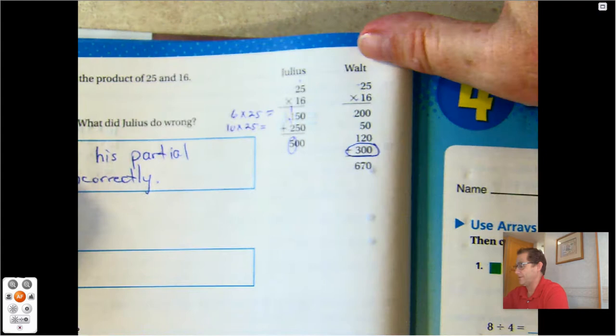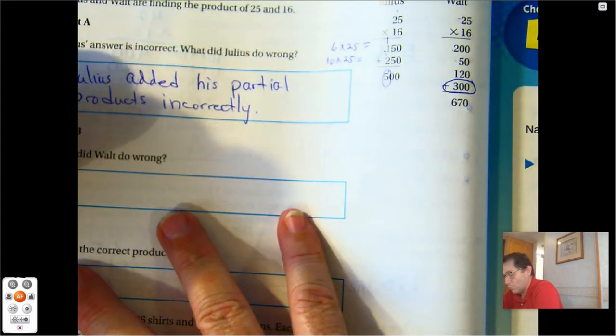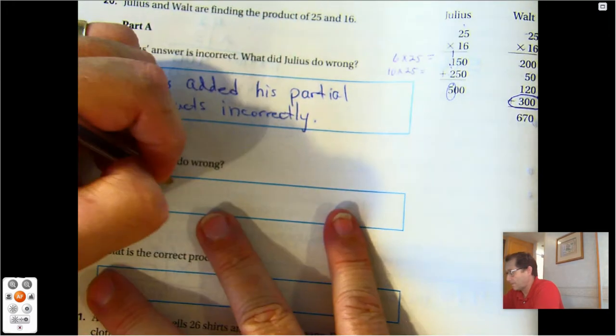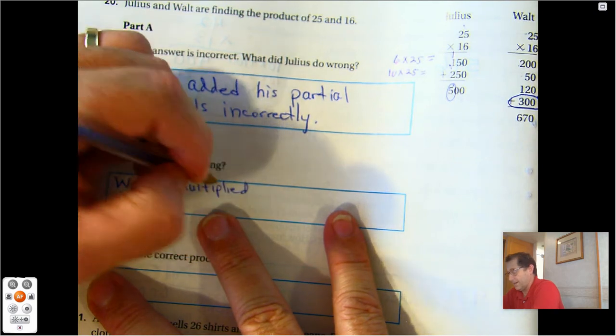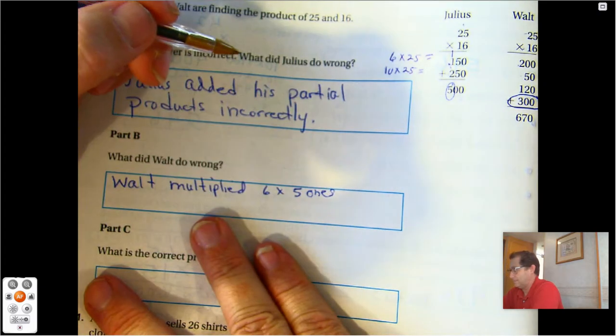So Walt multiplied 6 times 5 ones incorrectly.